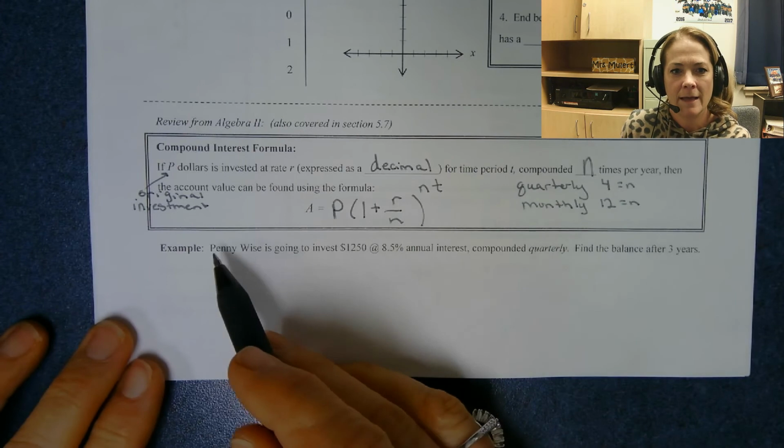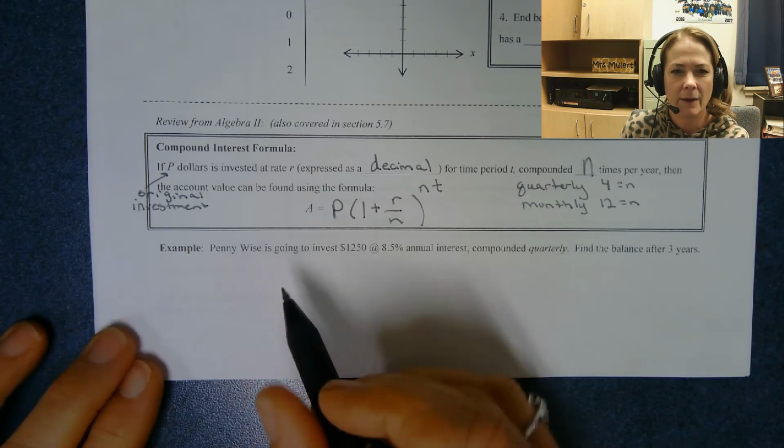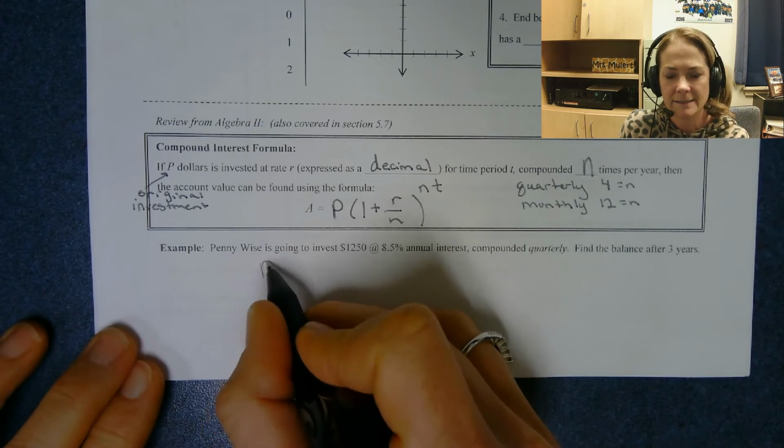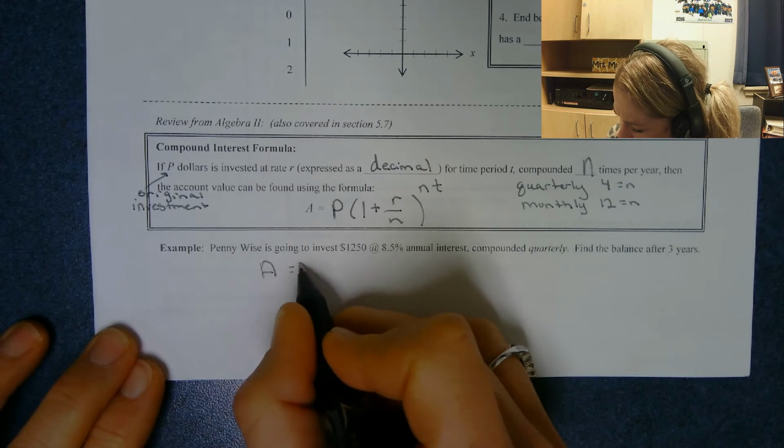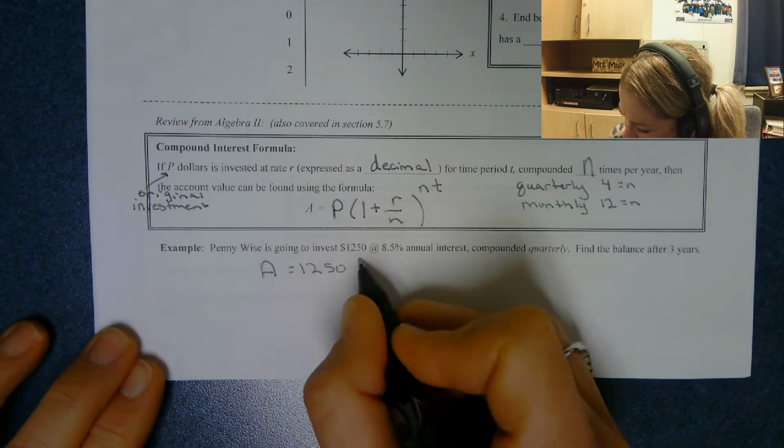All right, so here we go. Penny wise, Penny's very wise here. She is going to invest $12.50 at 8%.